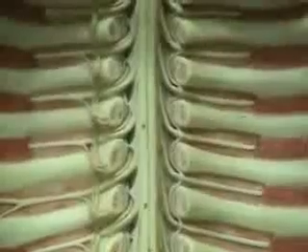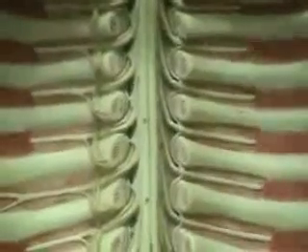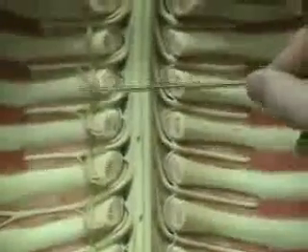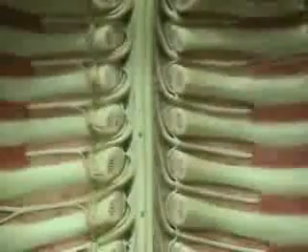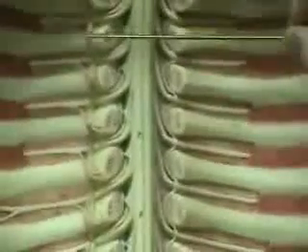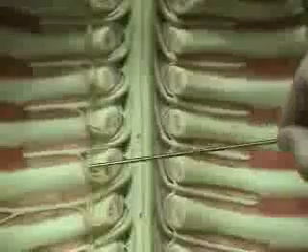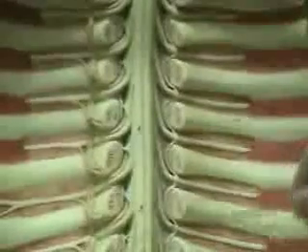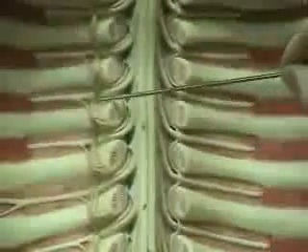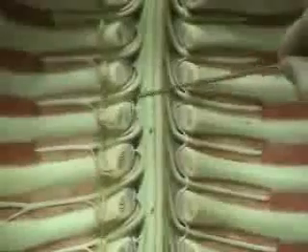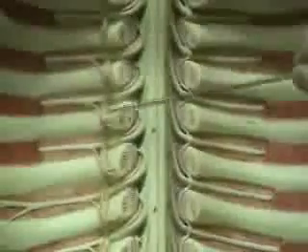But something else we can see on this model is these little pink dots along the side near the vertebral column. These are the paravertebral ganglia, or our sympathetic chain ganglia. And you can see how they are all linked together in one chain like beads on a string.